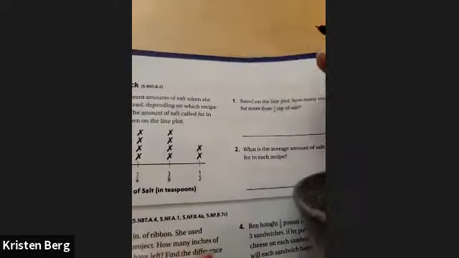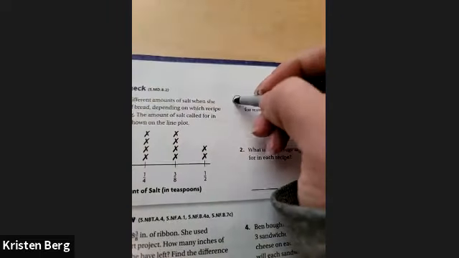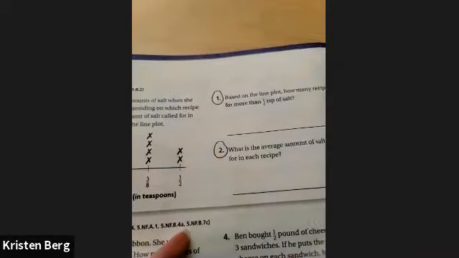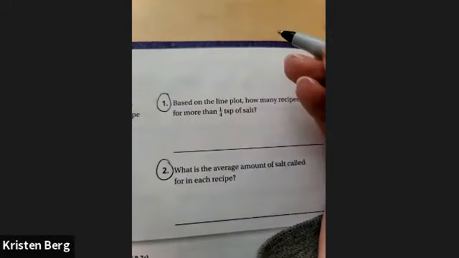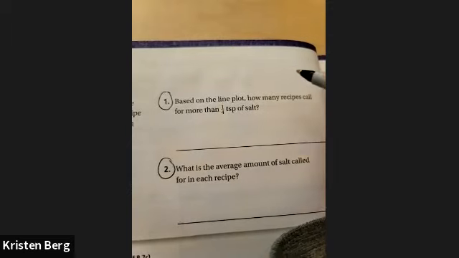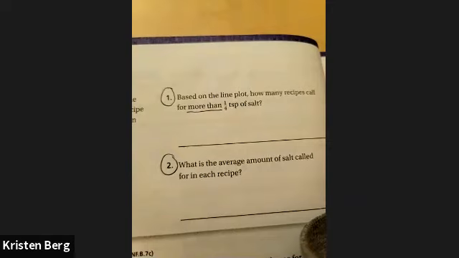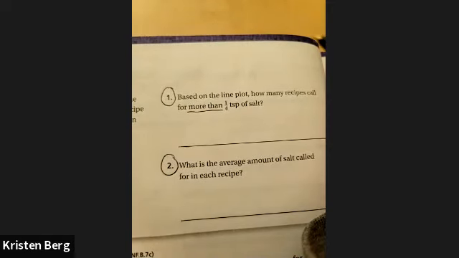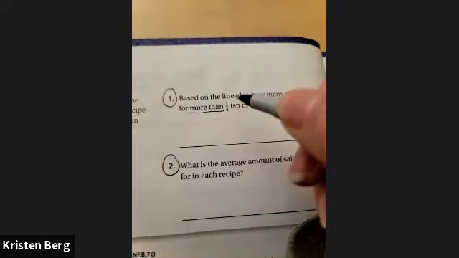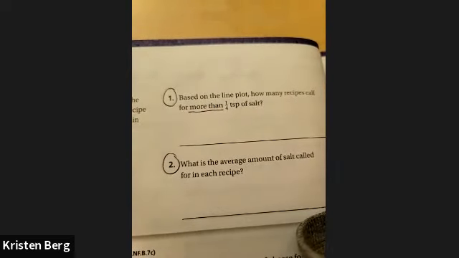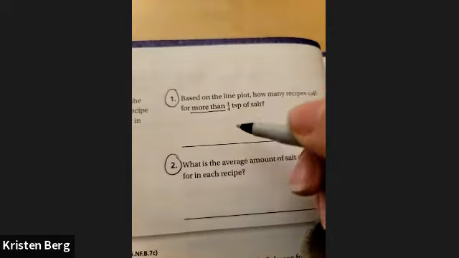On this one, you can do number 1 and number 2. Now just be careful on number 1. It says how many recipes call for more than 1/4 teaspoon of salt. So keep that in mind. It has to be more than 1/4. That is a question that you need to answer.